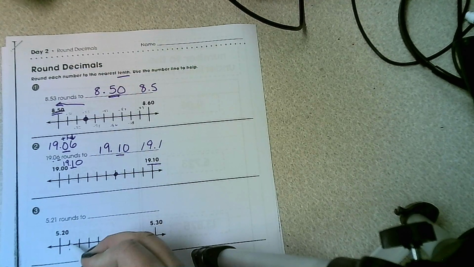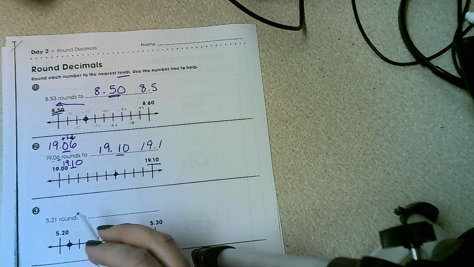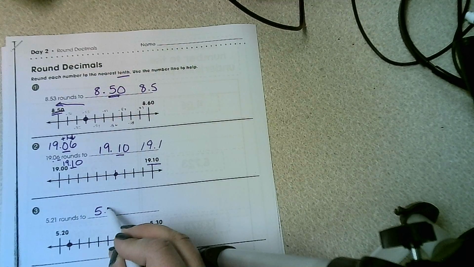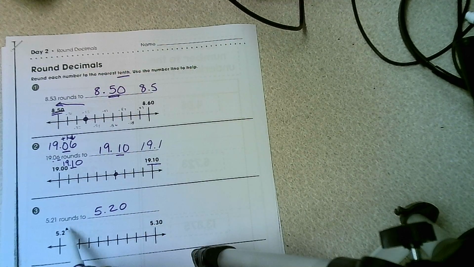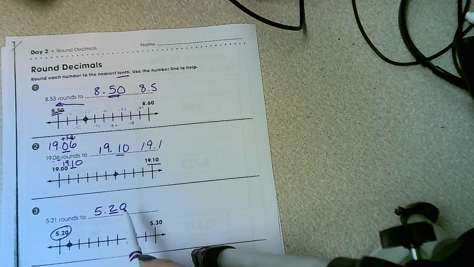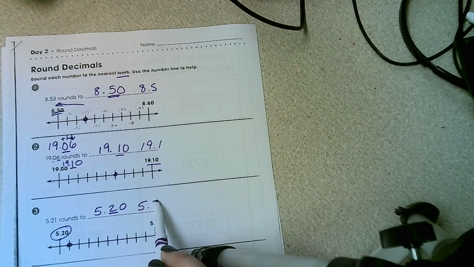5.21, well, we're just going to count 1 over. It's closer to this one. 5.20, find your place, so it's 5.2.